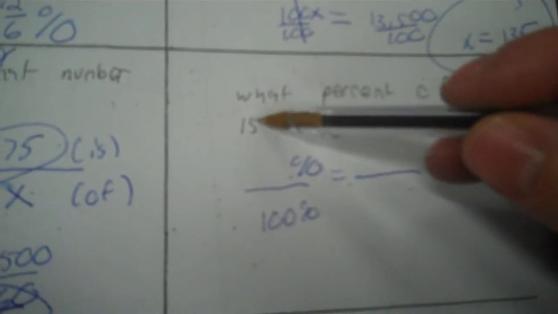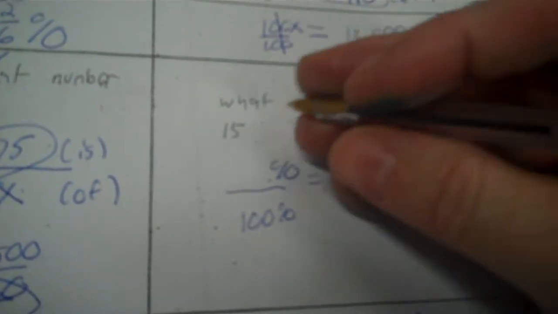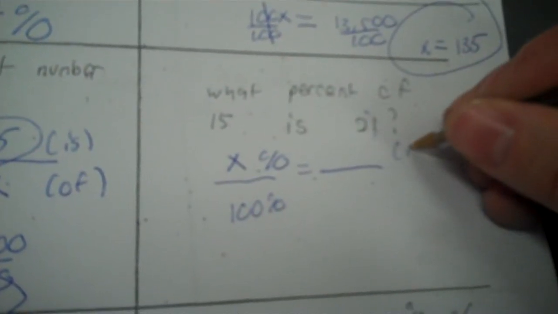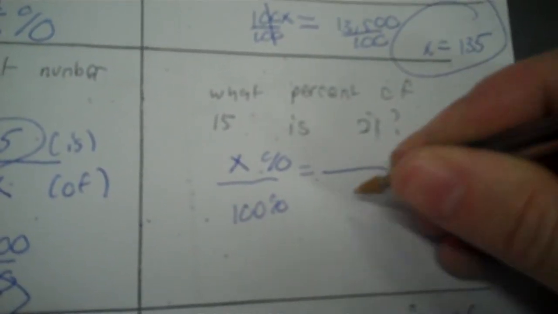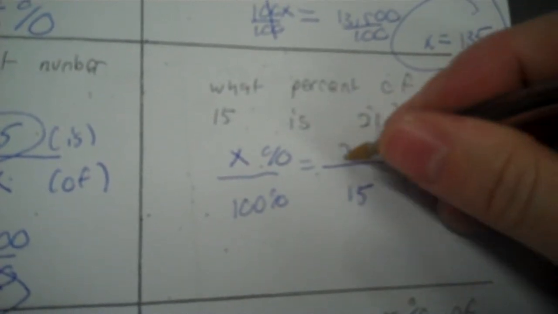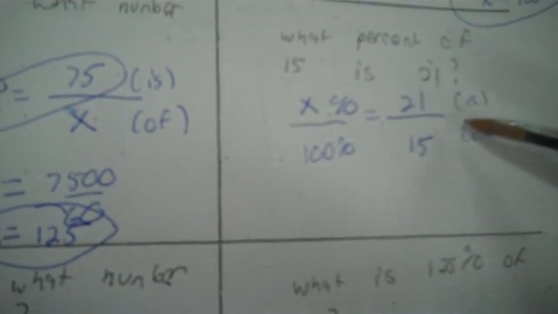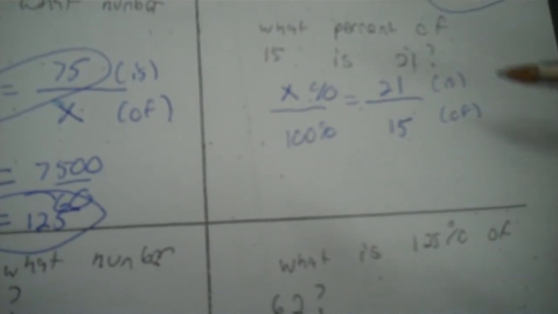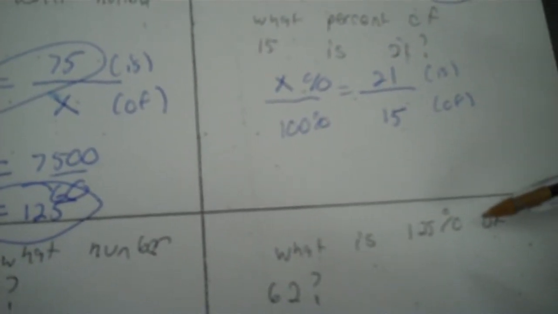Percent, we don't have it. That is not a percent. X then is a percent. Then after "of," you got 15, then 21. So this time, because of 15, it's possible for the total to be smaller than a part. It's like taking a test and getting extra credit, okay?